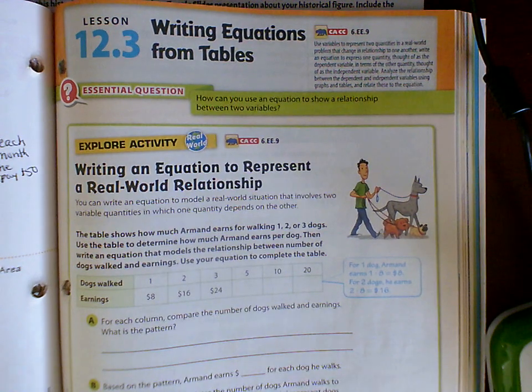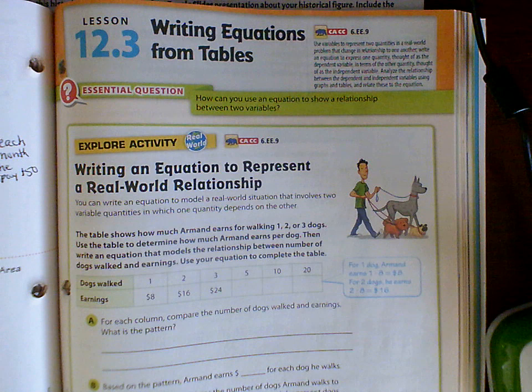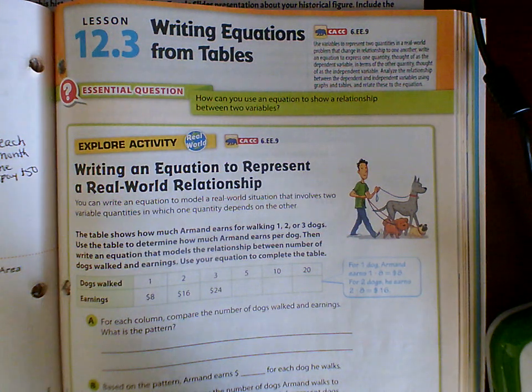Okay, so this is lesson 12.3, writing equations from tables. You should have taken notes in your notebook yesterday. So if you haven't done that yet, you need to go back and take those notes using the Edpuzzle video from Tuesday, and then you can complete Wednesday's work.